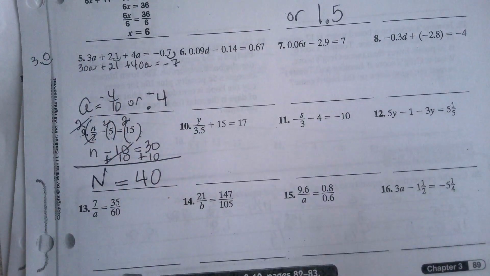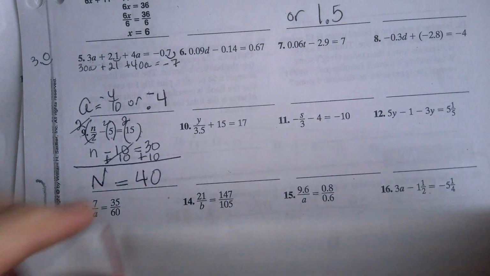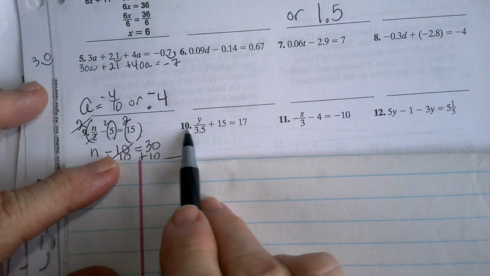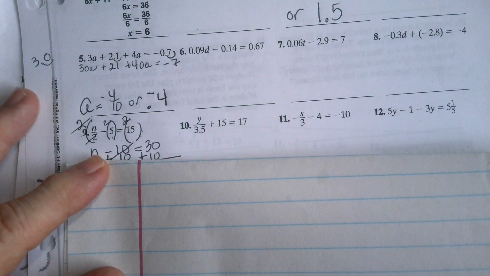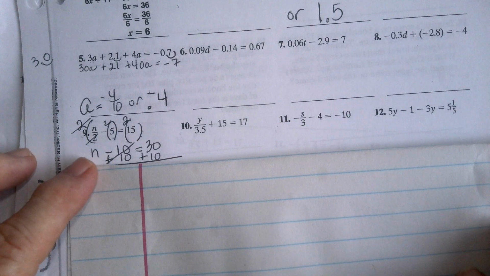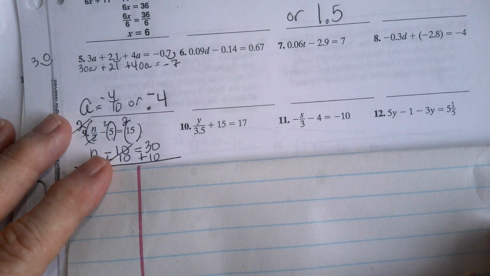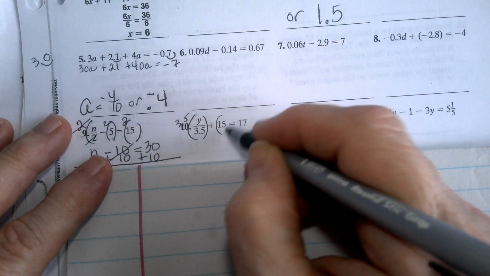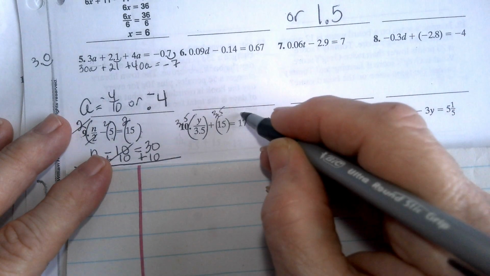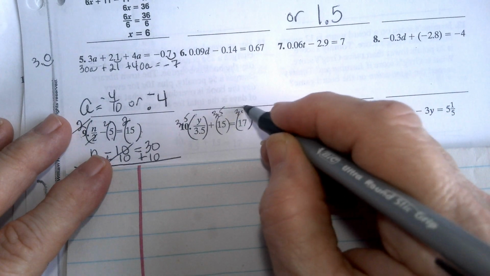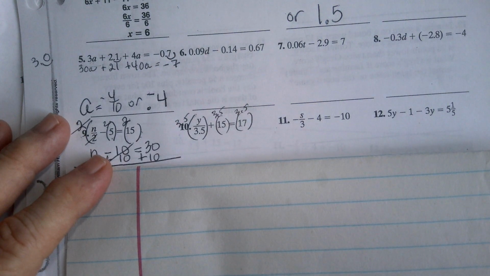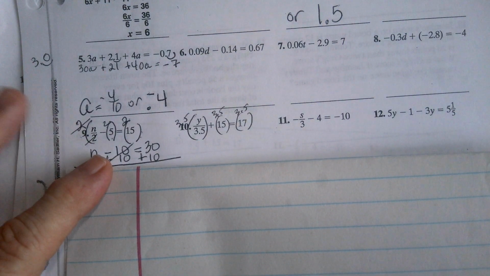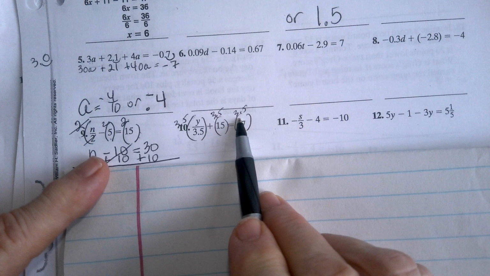So I'm going to use my line paper again, and we're going to clear this number 10. Who thinks they know what we should multiply everything through on that number 10? 3.5. So it's going to be this times 3.5, this times 3.5, this times 3.5. And I have a feeling we're not just going to have to clear the fraction. We probably will end up with a decimal that we have to clear.